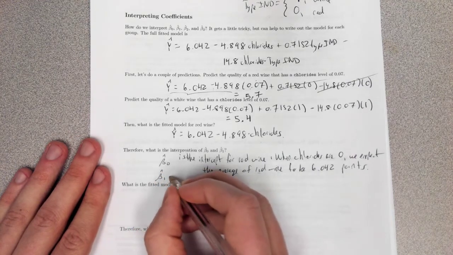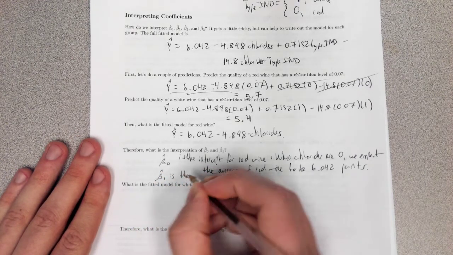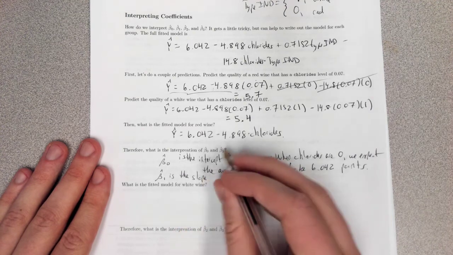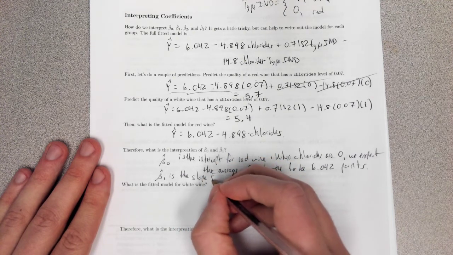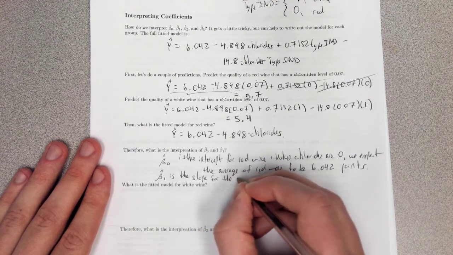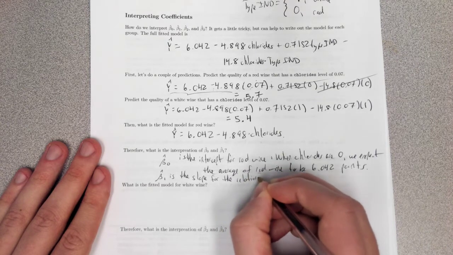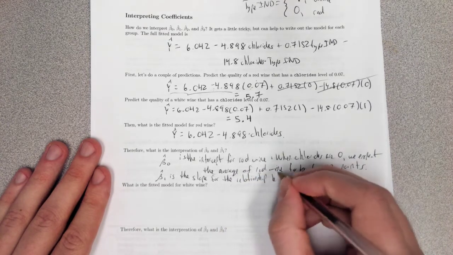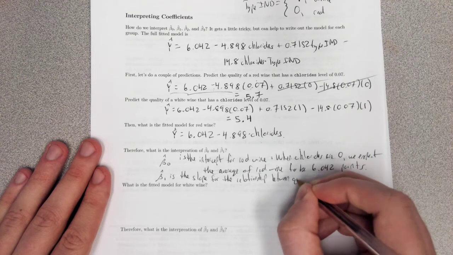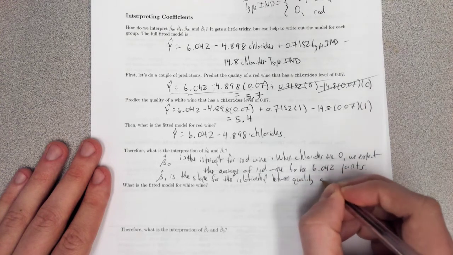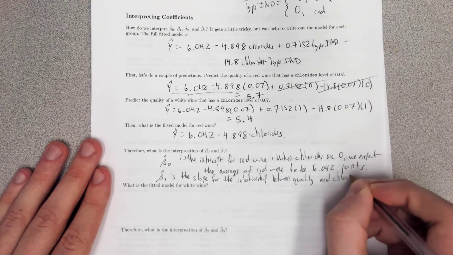Similarly, beta hat 1 is the slope. So it's more specifically the slope for the relationship between quality and chlorides in red wine.